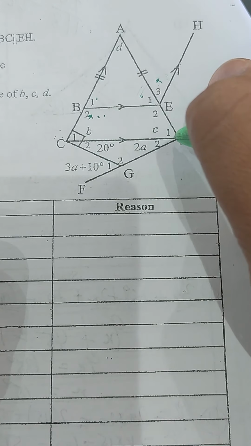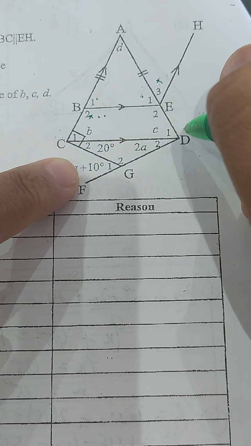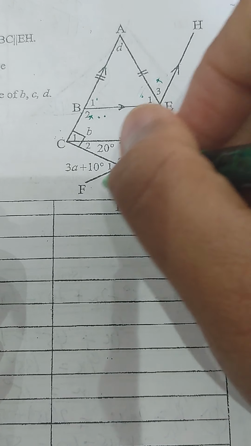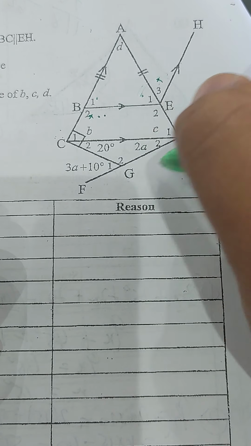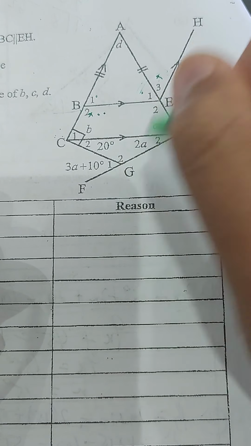DC is produced to F. Produced means extended.